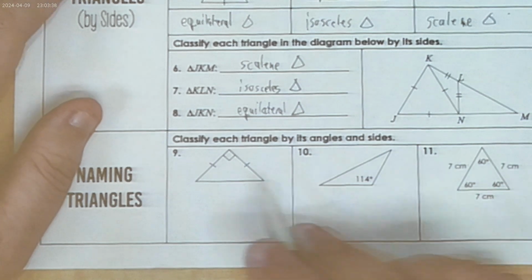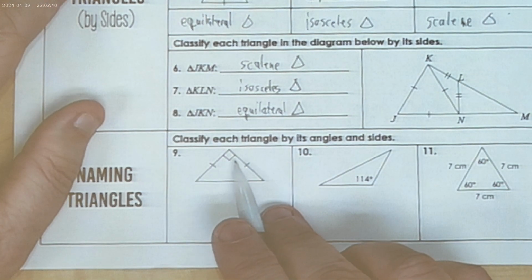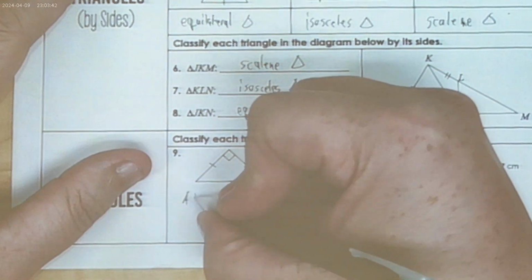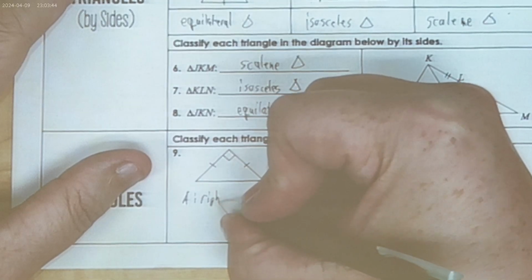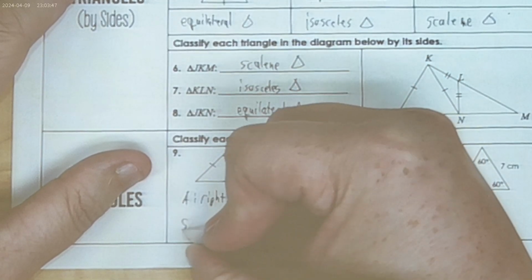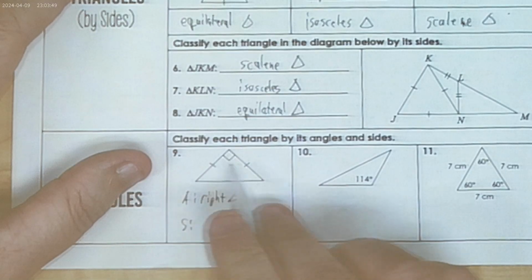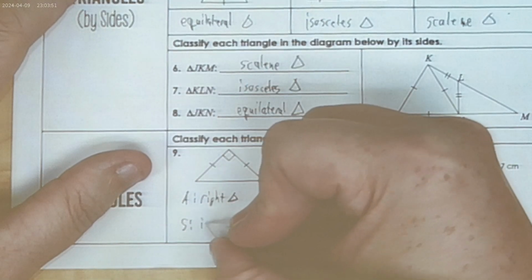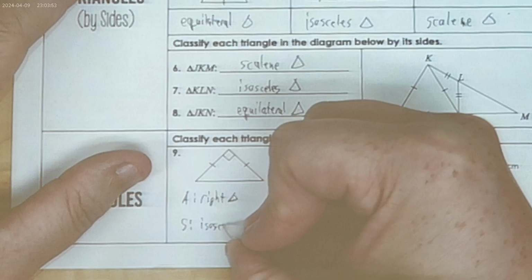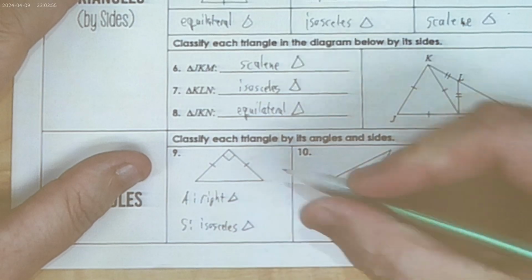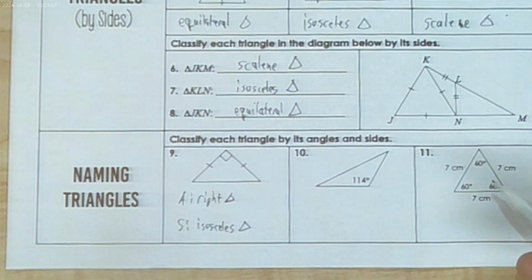All right. So let's see, by the angle, I can see I've got a 90 degree. So that's going to be a right triangle. By the sides, I've got two congruent sides. So that's going to be isosceles. I know what the word is. I know how to say it. I just, yeah.